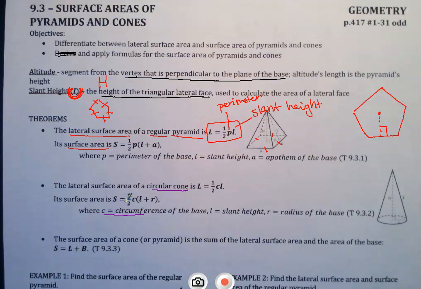And the last one: the surface area of a cone or pyramid, you could also say is just the sum of the lateral surface area and the area of the base. So S equals L plus B. We could also keep that same one. It's just what we plug in for our lateral surface area and what we plug in for our base. Why isn't it S equals L plus 2B? Because a cone or a pyramid only has one base this time, where a prism had two bases. Good question.